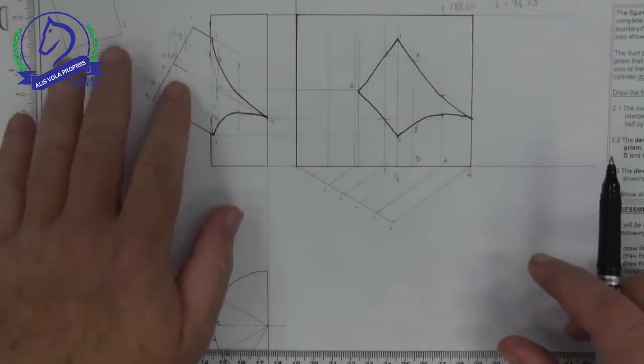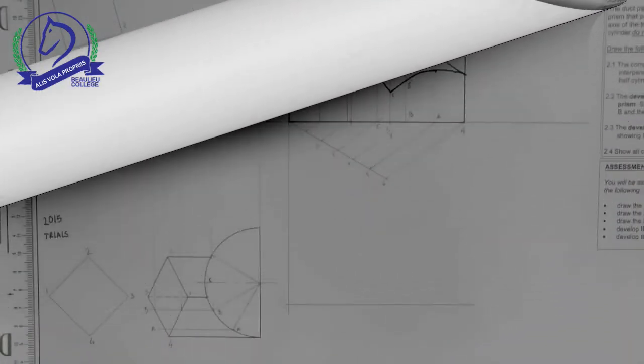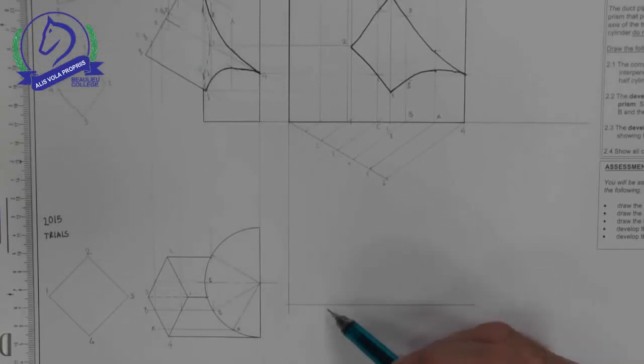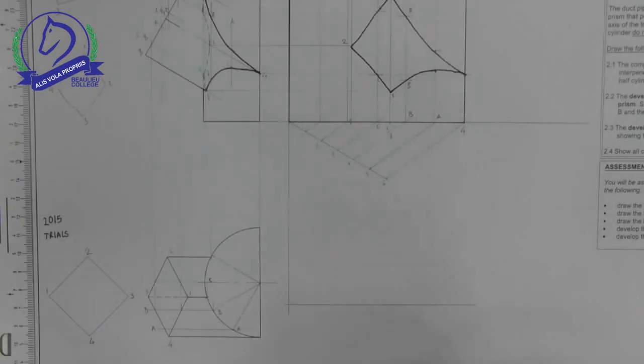Now I'm going to develop the branch pipe. So I've picked the start point for my branch pipe development, a random point for my horizontal line, and I've also left a space of 15 millimeters between the views. Now let's remember, when we want to fold open, that's basically what development means here.